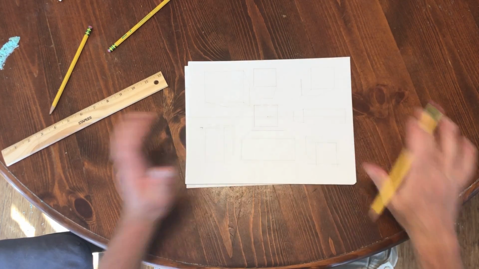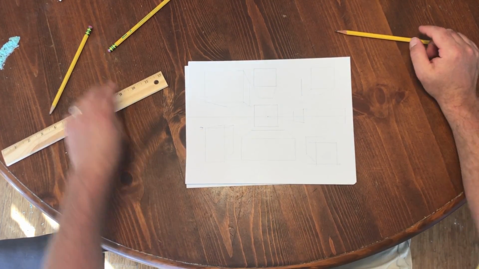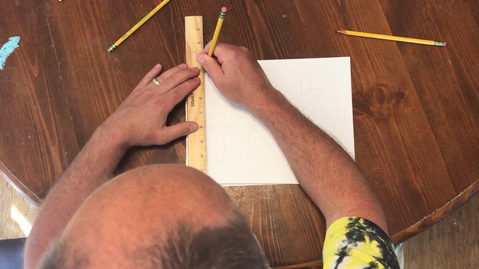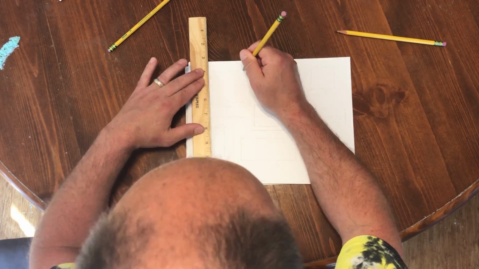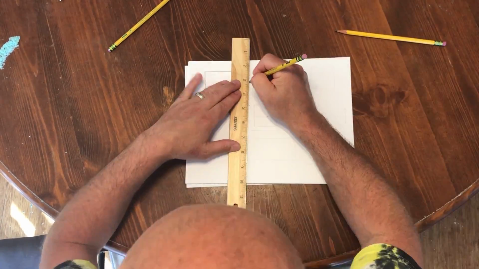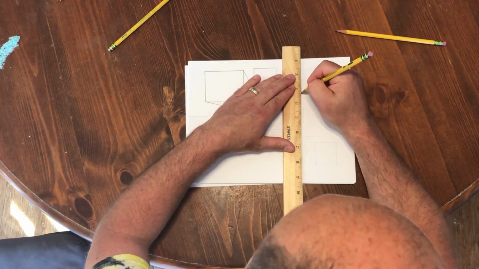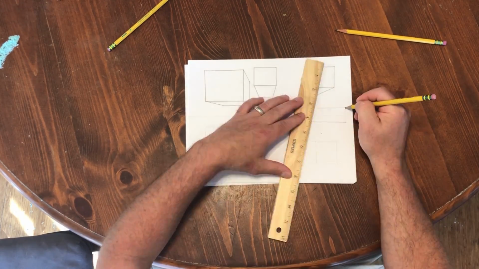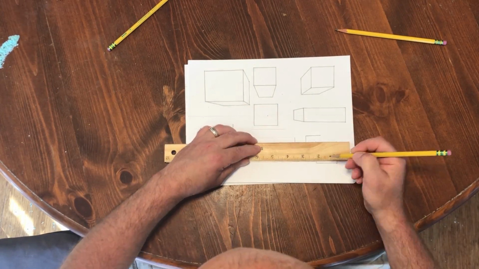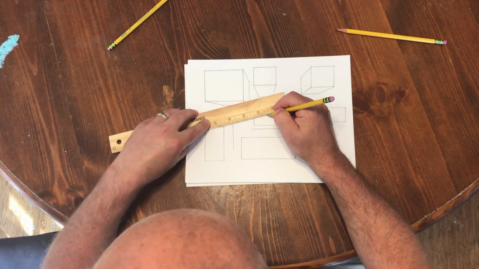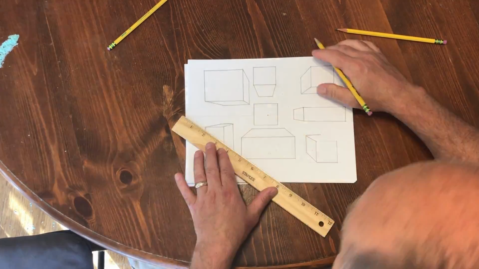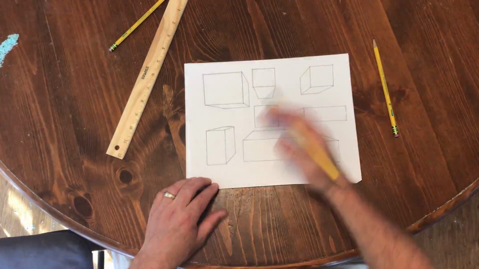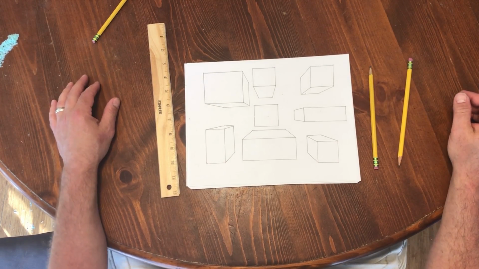And actually, before I do all that erasing, I'm going to switch pencils and I'm going to go over all the lines that I want to keep. That represents a completed first drawing.